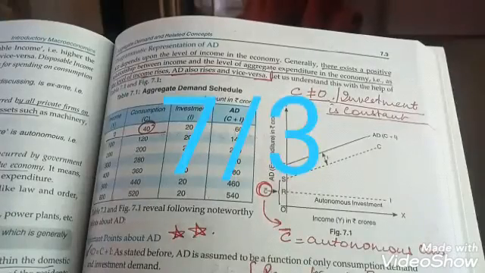Let me tell you one more interesting thing. AD is equal to C plus I, ये तो हमें समझ आ गया. Consumption क्या है? It is basically purchase of goods and services for the satisfaction of our wants.